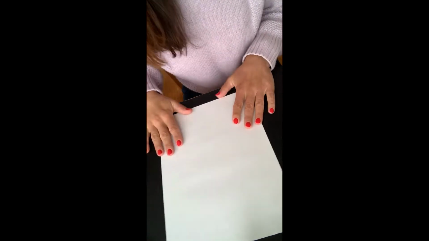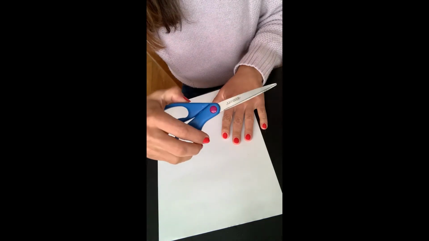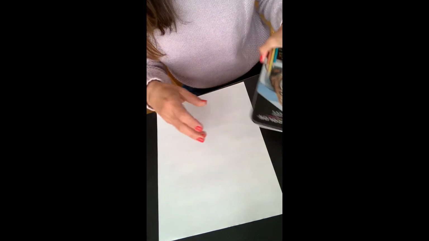All right, so all I really need to design a pattern is a piece of paper, Scotch tape, scissors, or you can cut it out with your X-Acto knife, something to draw with.